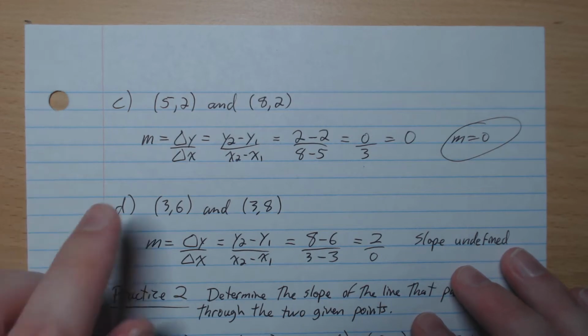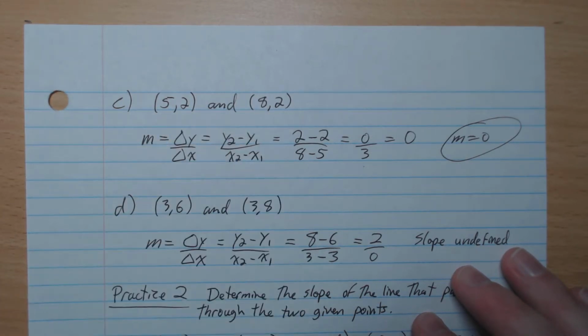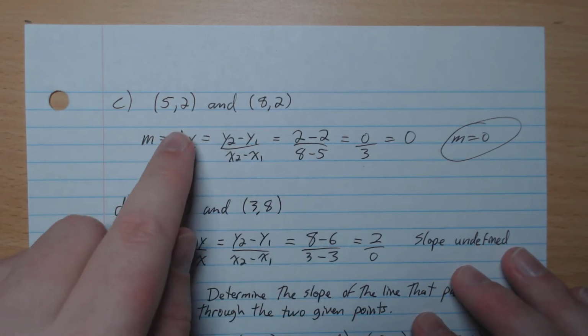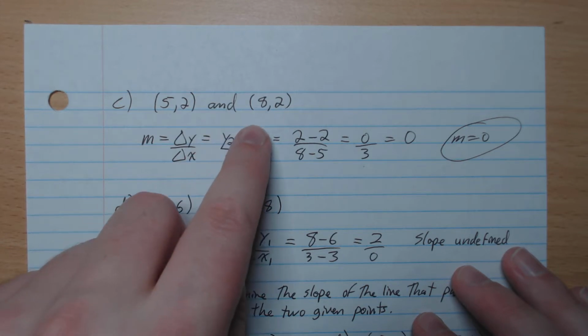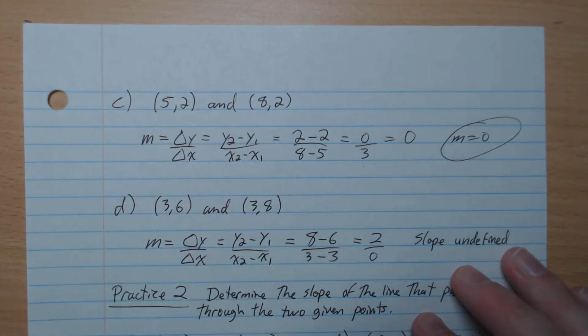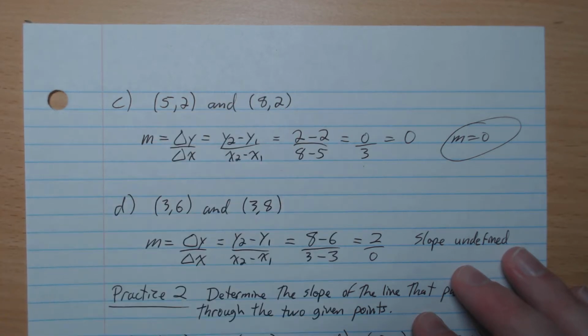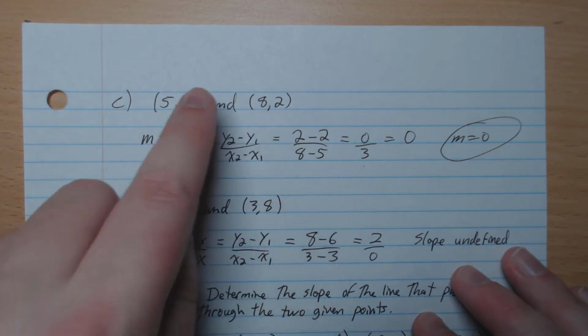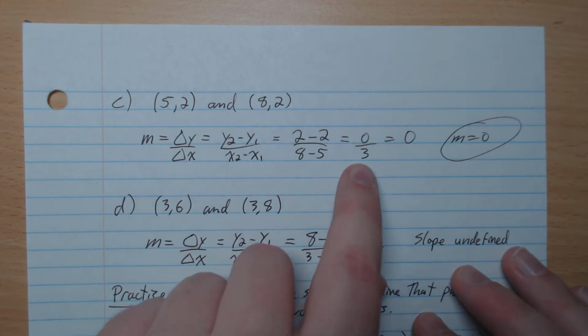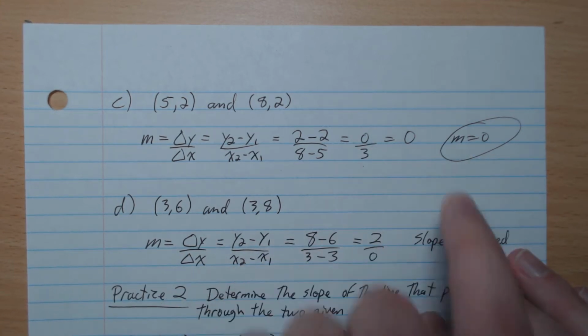Okay, C. (5, 2) and (8, 2). So delta y over delta x, y2 minus y1, x2 minus x1. y2 is 2, y1 is 2. x2 is 8, x1 is 5. So this is 0 over 3, which gives 0. So our slope is 0.